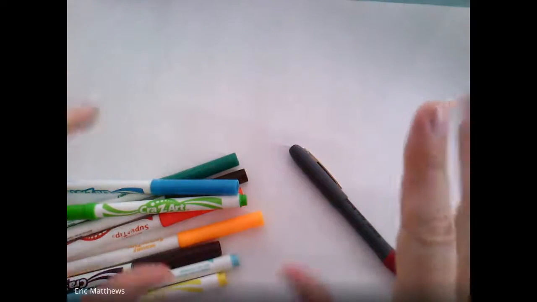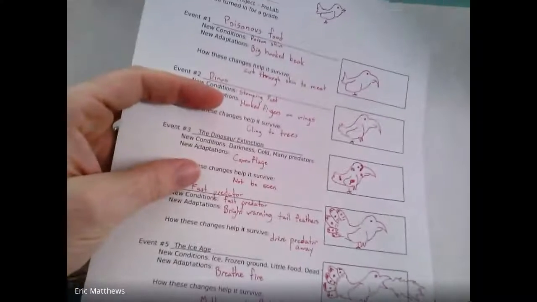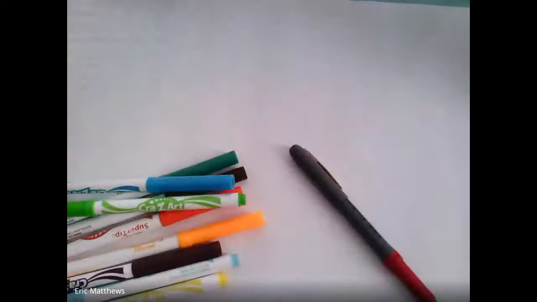Part 2, where we take all the information from our planning sheet that we just did, and now we turn it into a poster. So first, I'm going to need 6 different boxes.